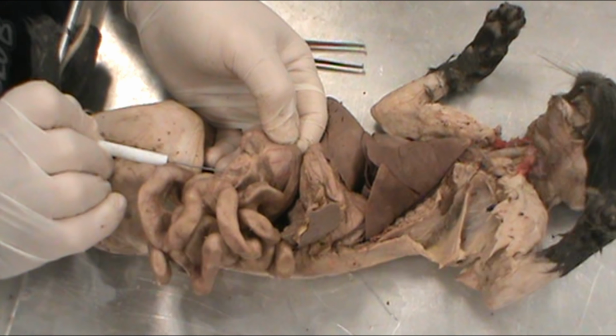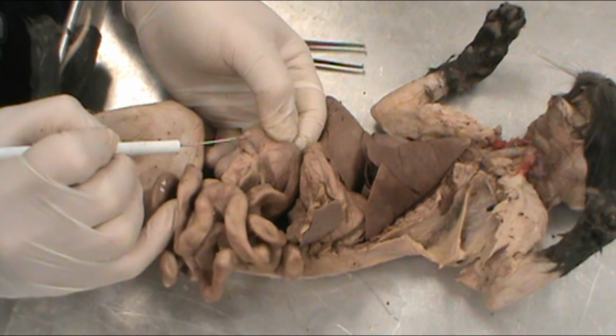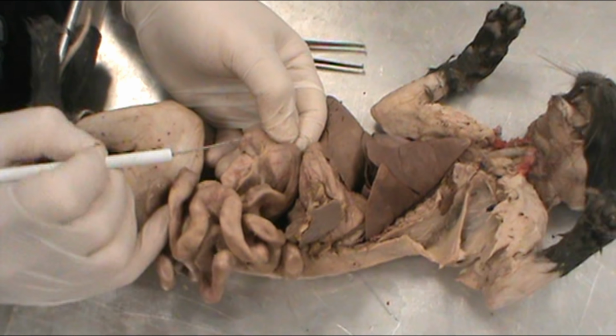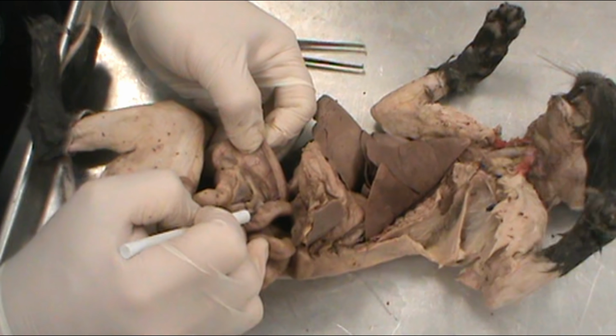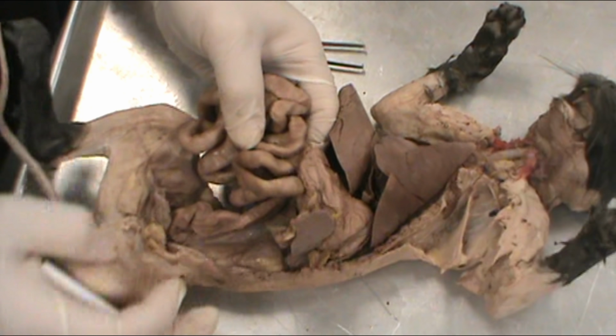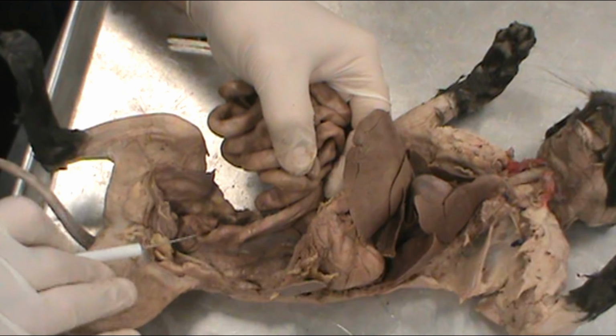So ileum of the small intestine, and then this would be the beginning of the large intestine. The dead end knuckle of the large intestine is called the cecum. And then this section, as it goes up towards the front of the body, is the ascending colon of the large intestine. And then this part of the colon would be the descending colon as it goes down and out the body.